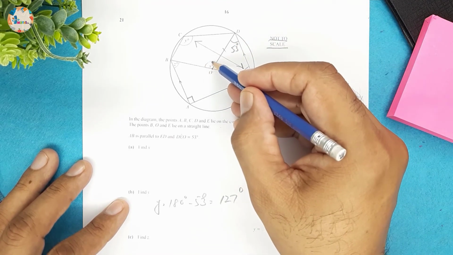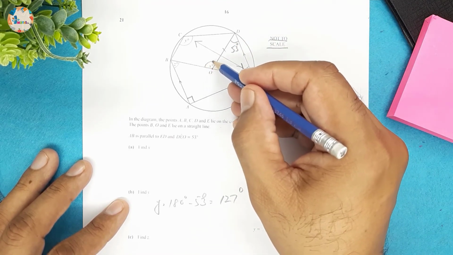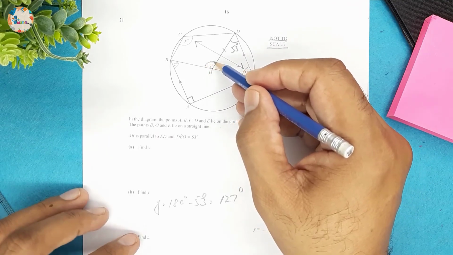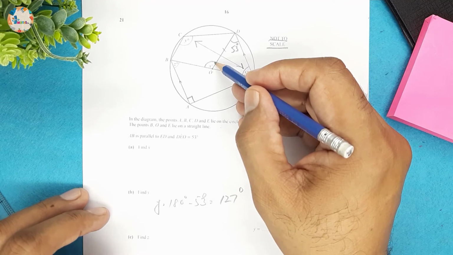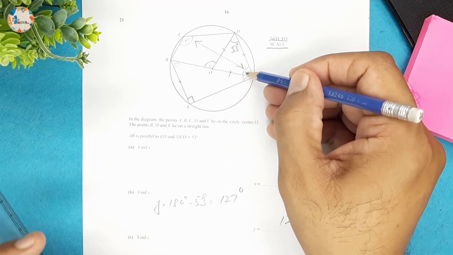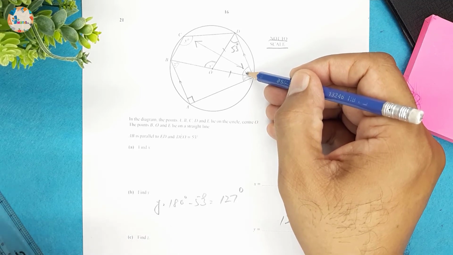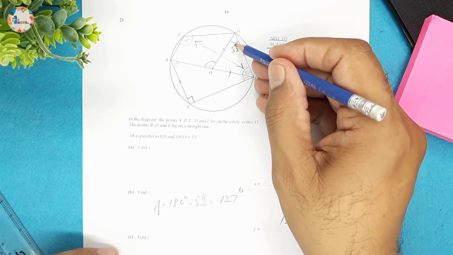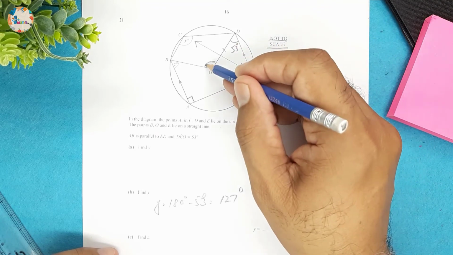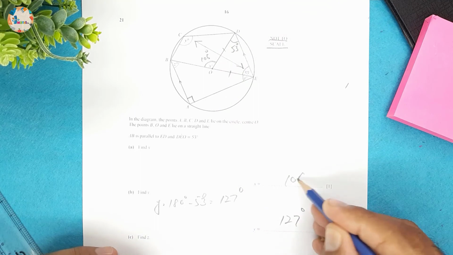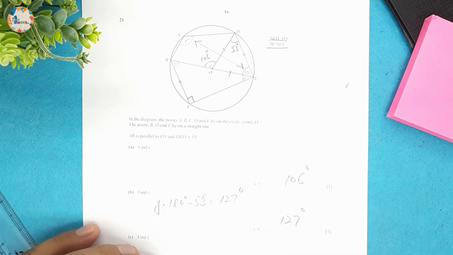This is a radius, this is also a radius, this is 53, and this will also be 53 degrees. Now this outer angle is the exterior angle of the triangle, and we know by theorem that the exterior angle of a triangle is equal to the sum of the remote interior angles. So 53 plus 53 will be 106, so we can write here 106 degrees.